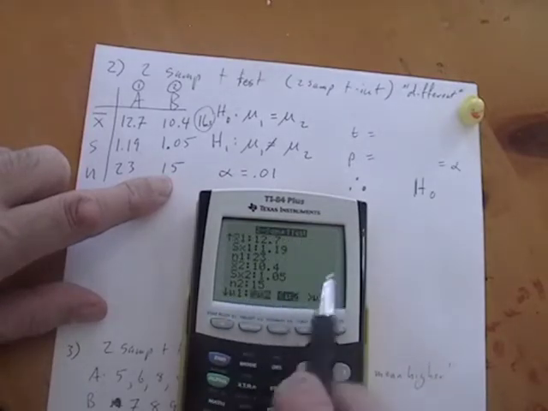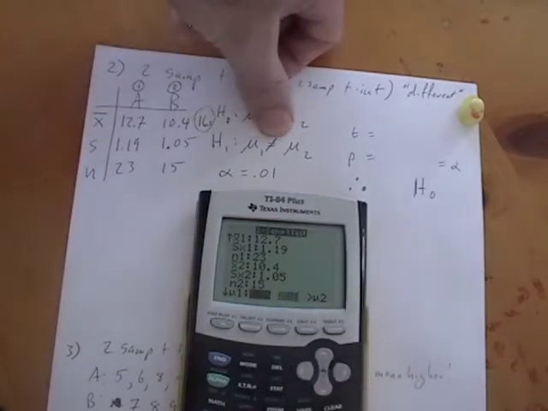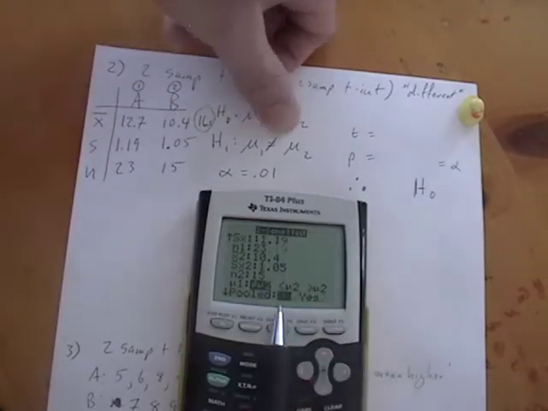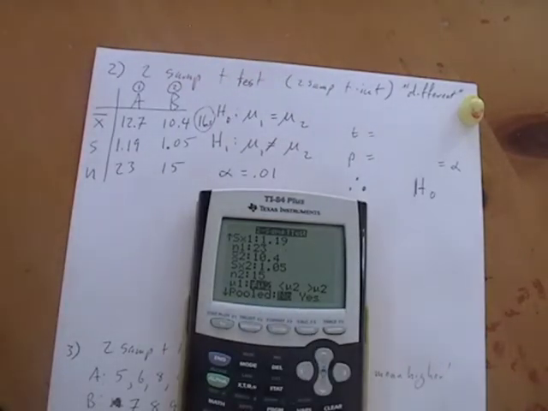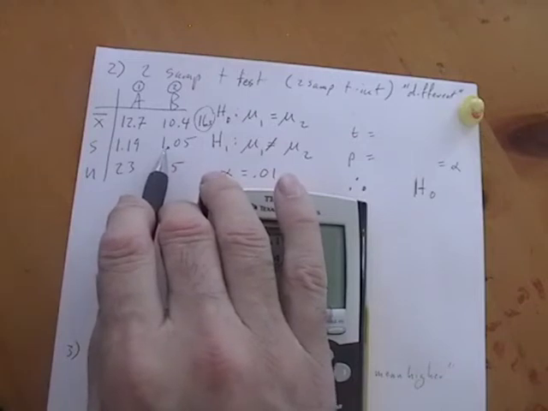The alternative hypothesis, we have not equal to. Next comes a line which says pooled. Pooled refers to whether or not you use the standard deviations together.